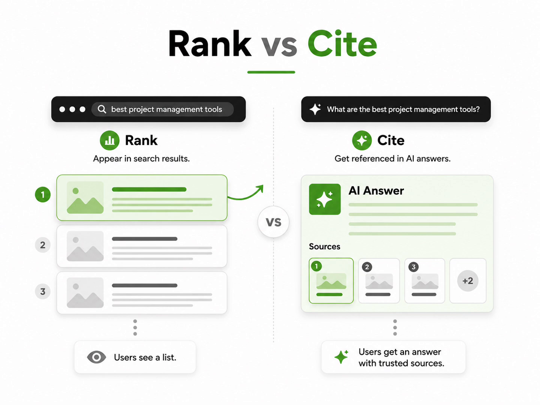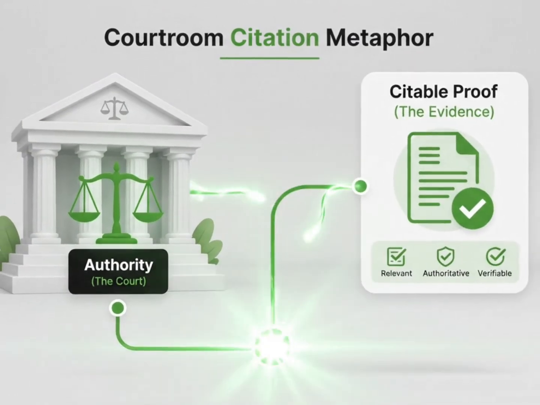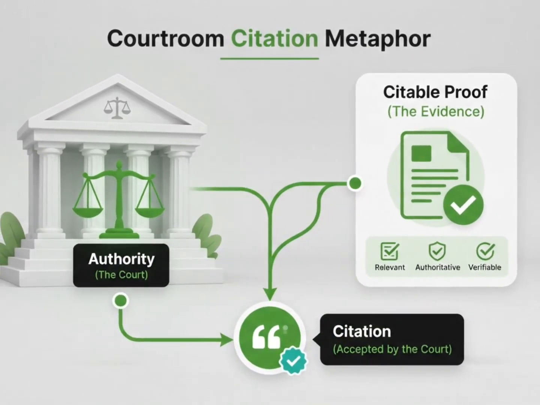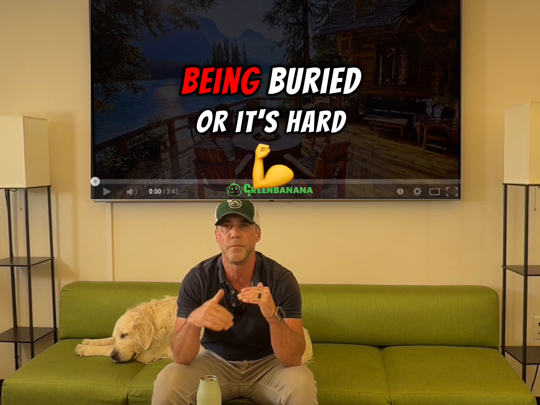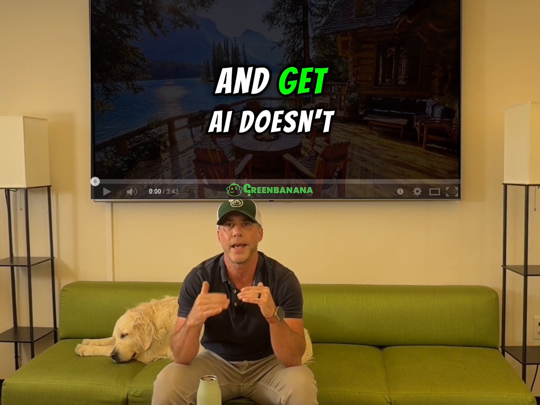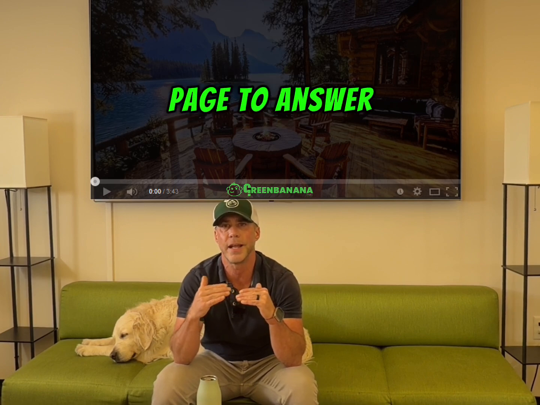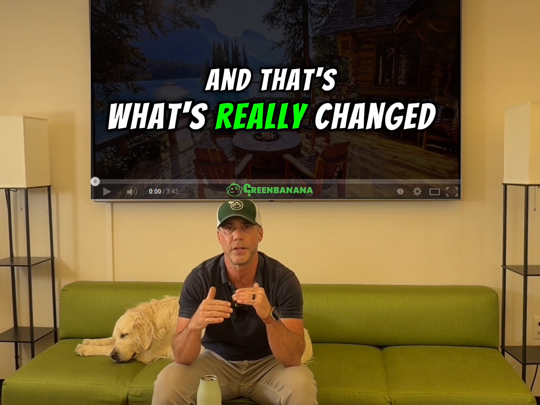Think about it like a courtroom. Ranking gets you into the courthouse, but citation is your evidence that's clear enough for the judge to make a decision. If your evidence is buried or hard to find, it's going to be hard to source. And AI doesn't need your page to really be impressive. It needs your page to answer the question cleanly, and that's what's really changed.